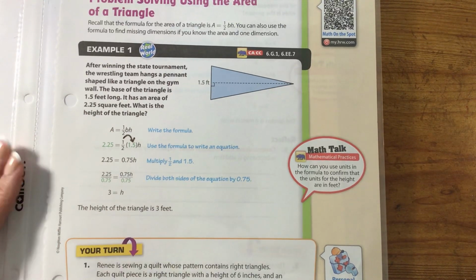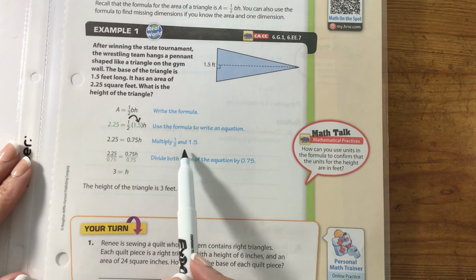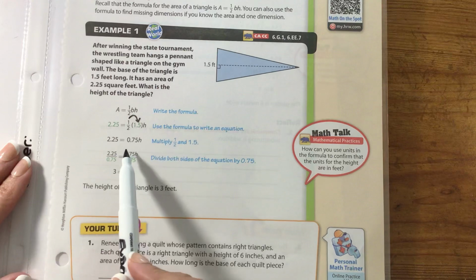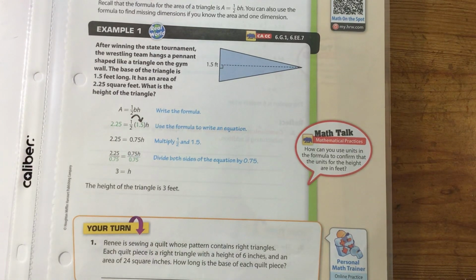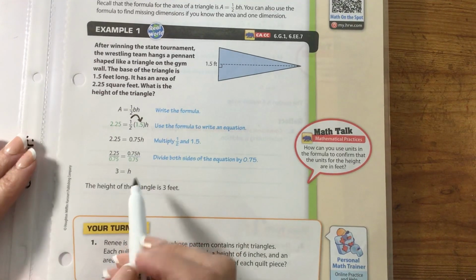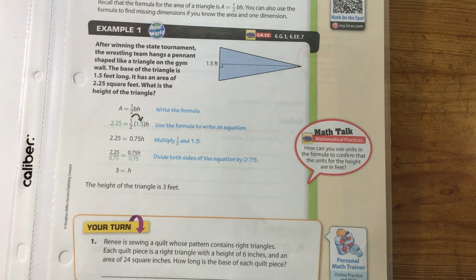Okay. So that's what they did here. If you multiply 1/2 and 1.5, you're going to get 0.75. Again, the H, that's my variable. I don't know what the height is. I have no idea. Now, think back to when we were solving regular problems, when we were solving for X or Y.